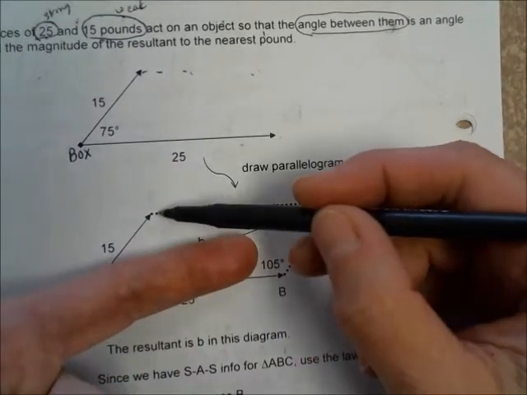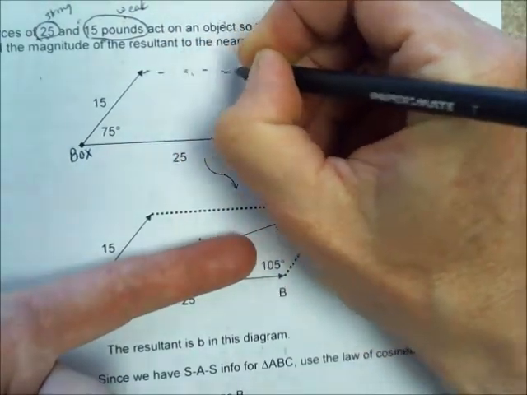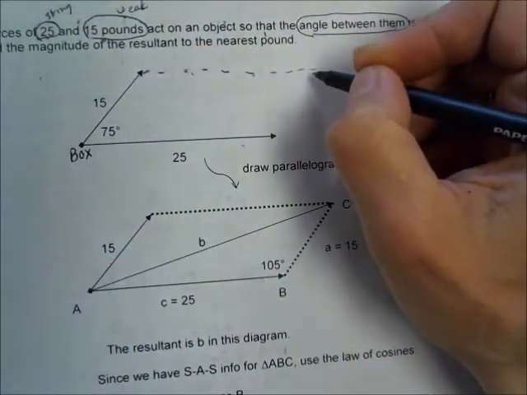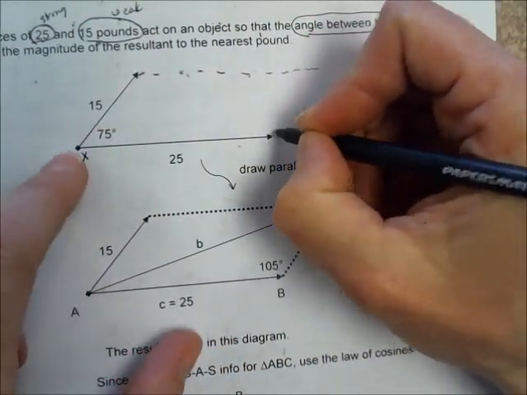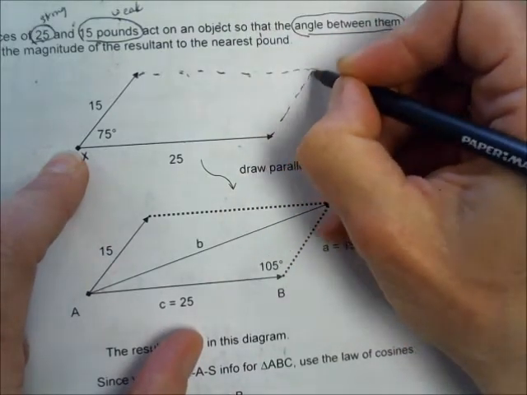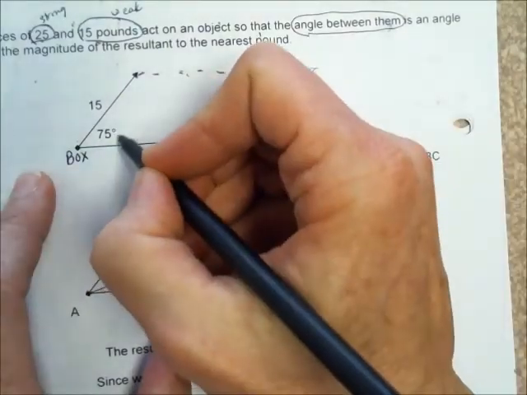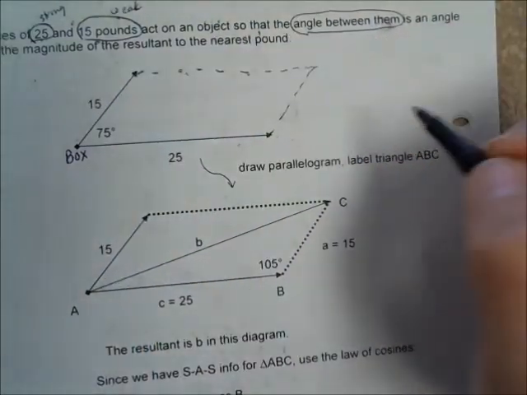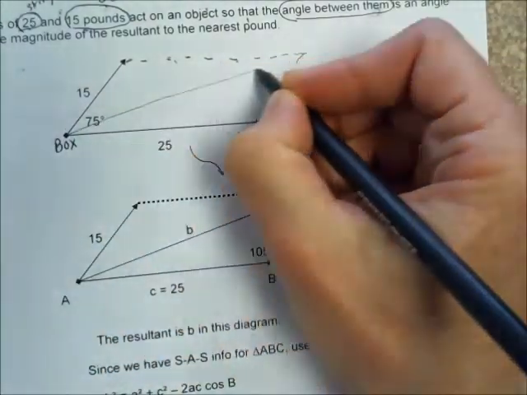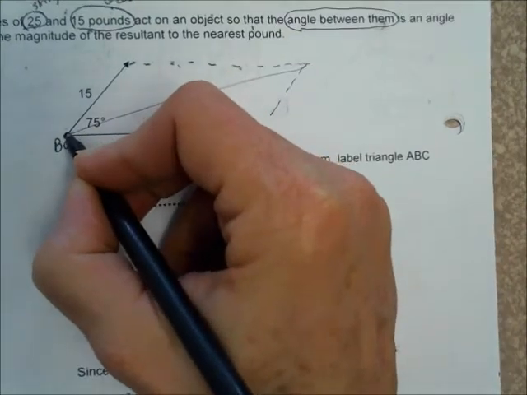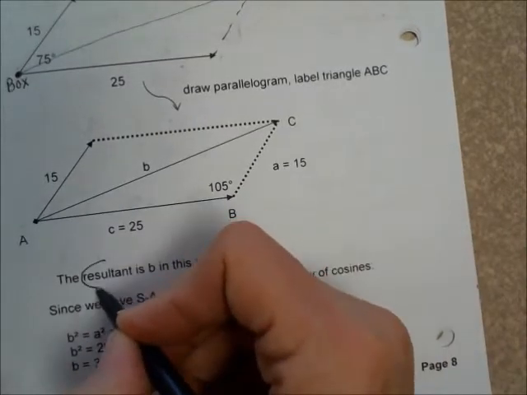So here's the parallelogram, which you could draw yourself up here. It's just a perfectly horizontal line that's the same length as this. And then you could draw the other dotted line, like I showed you up here, and you're creating a parallelogram out of the smaller and the larger force. And here's the angle between the two forces of 75 degrees. When you do that, you can then draw your resultant, which is the diagonal that goes from the object up to the other corner. So this B is the resultant in this diagram.